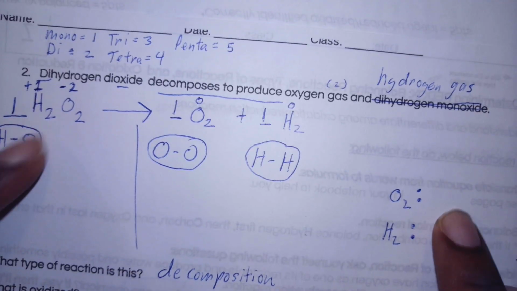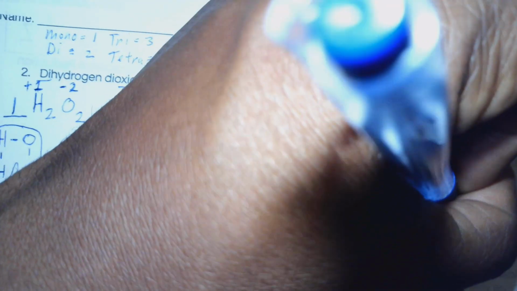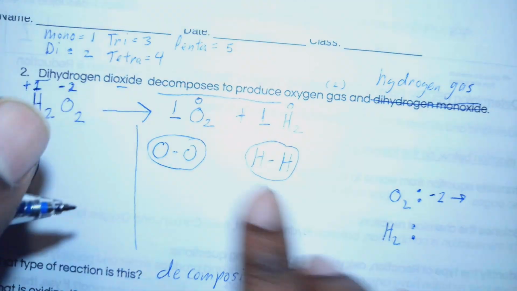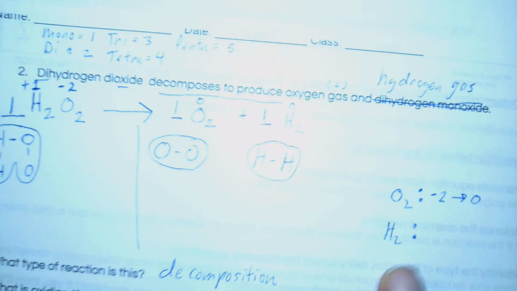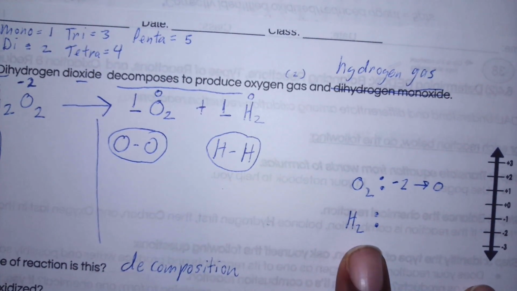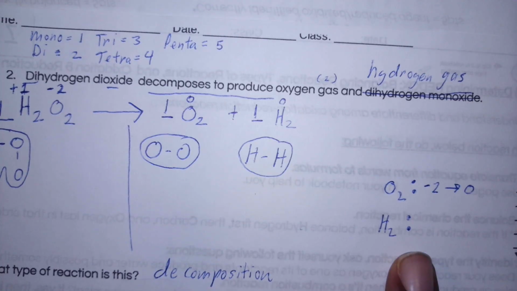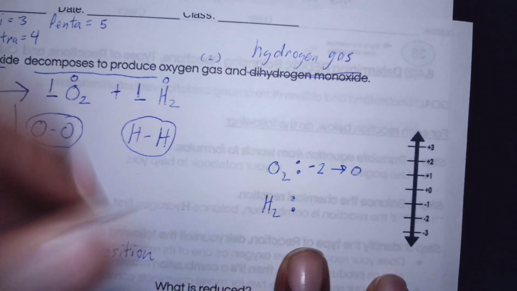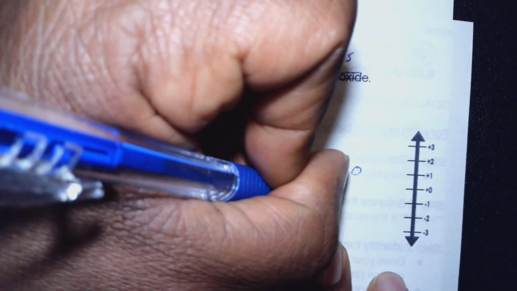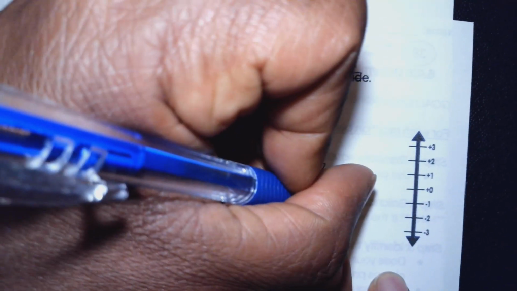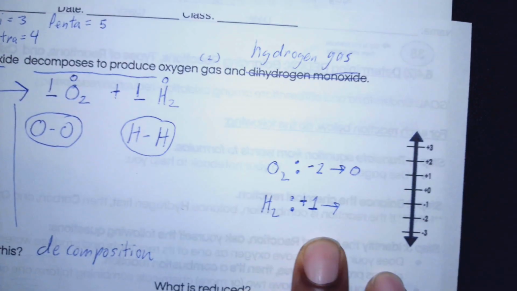So oxygen went from -2 to 0, and hydrogen went from +1 to 0.